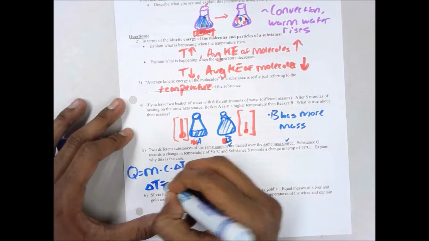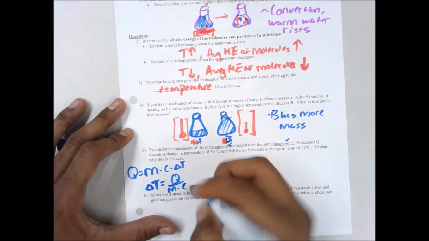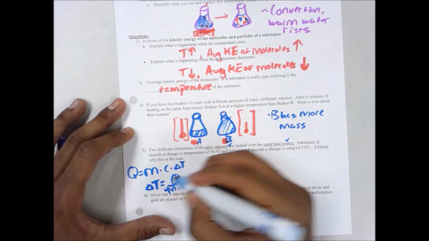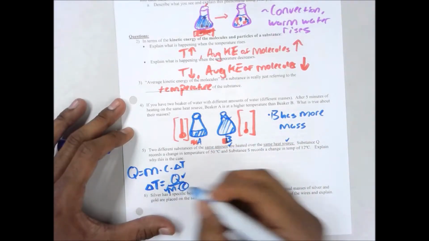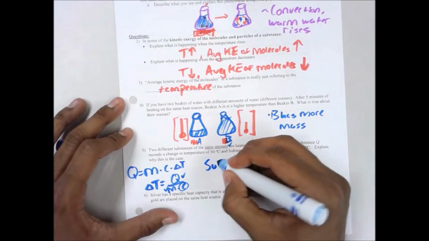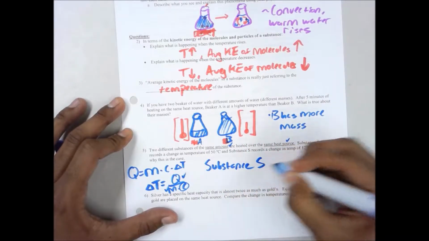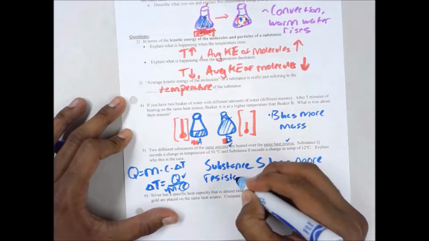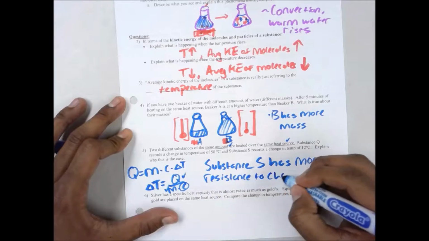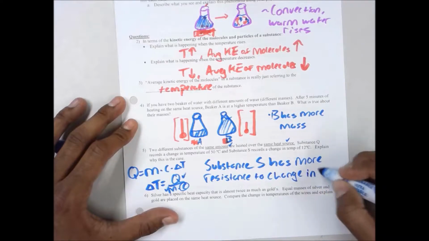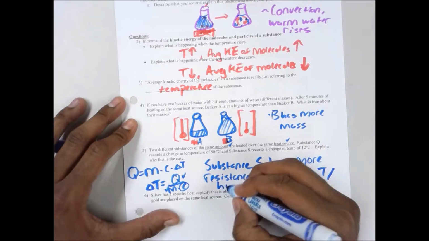And notice that the change in temperature depends on the amount of heat that you add, the mass of the substance being heated up, and the specific heat capacity of the substance being heated up. So if you have the same mass and the same heat source, then the difference has to be that the specific heat capacities are different. And if substance S has a smaller change in temperature, substance S has more resistance to change in T, a higher specific heat.